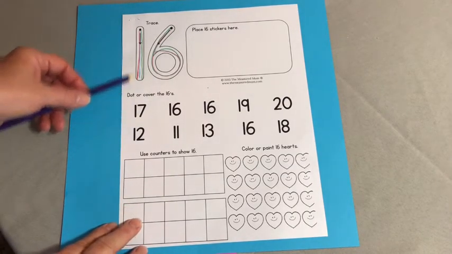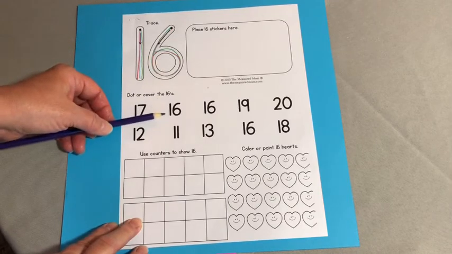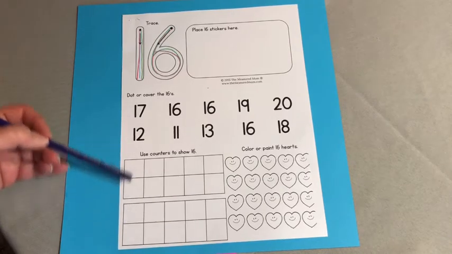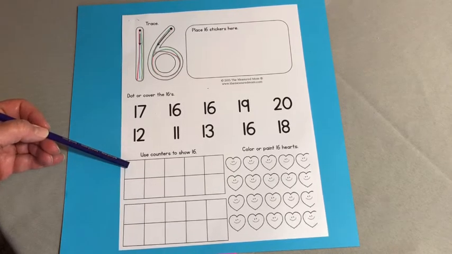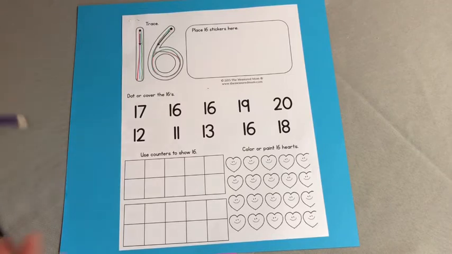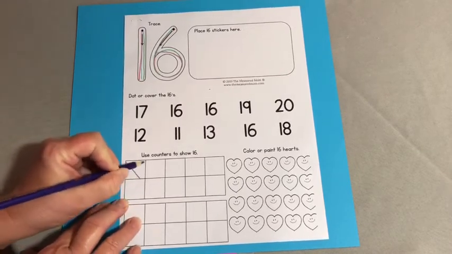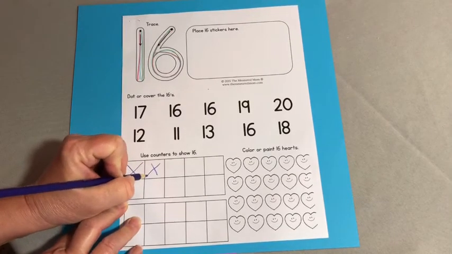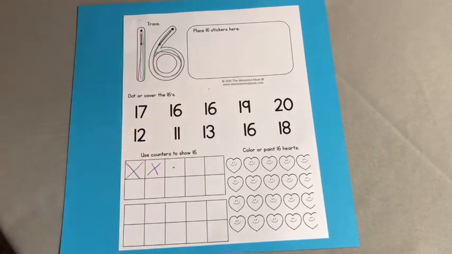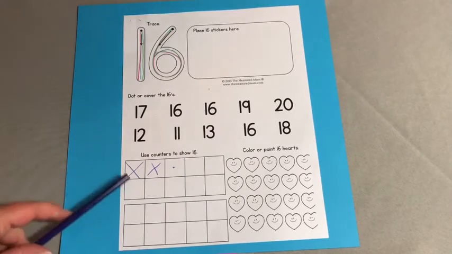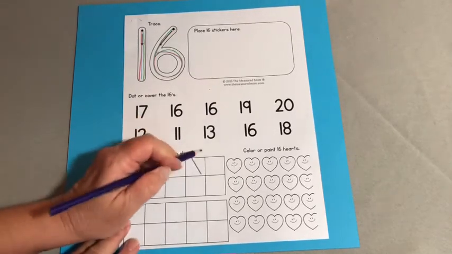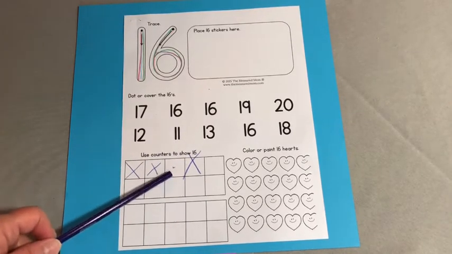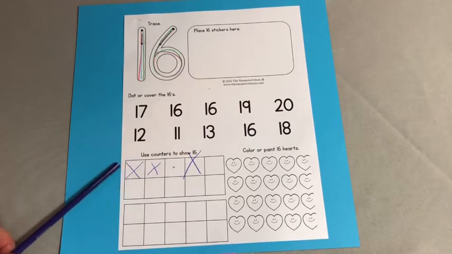So for this part, you're finding number 16 and circling it. Okay. For the 10 frames, you are putting X's in the 10 frames. And remember, neat X's, not all over the place. Stay inside the box, corner to corner, or inside the box, but not so small that I can't see it. All right, so yes, yes, no, and no. All right, not outside the box, not tiny, inside the box or corner to corner.